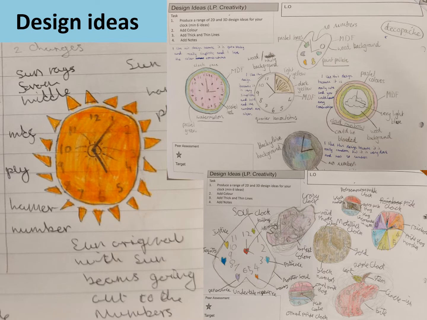So design ideas, what are they? Design ideas are a wonderful way to communicate your thoughts for a new product that you would like to make. So what we do here is we create a sketch of the product that we'd like to make, and that is called a design idea. And on the screen in front of you, these are some waggles taken from past Year 8 work.